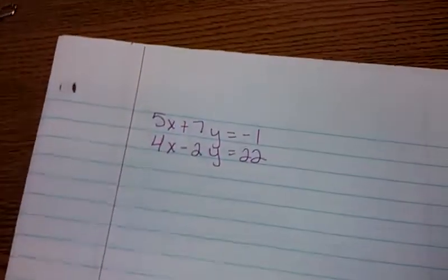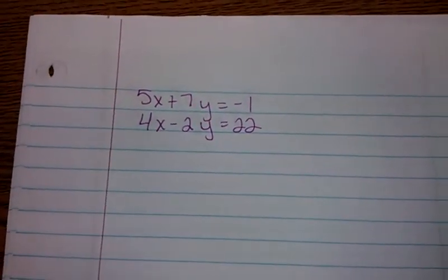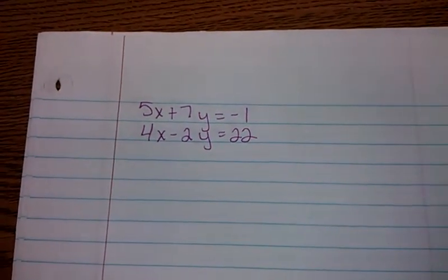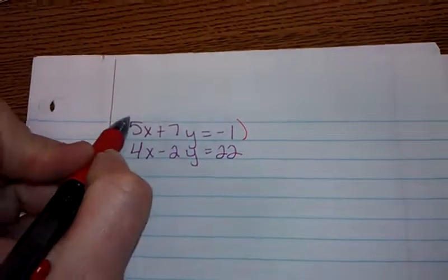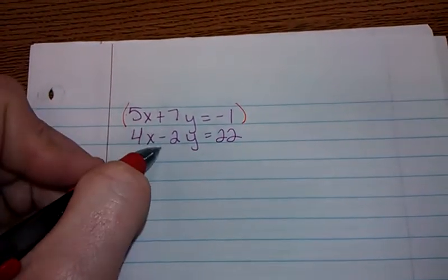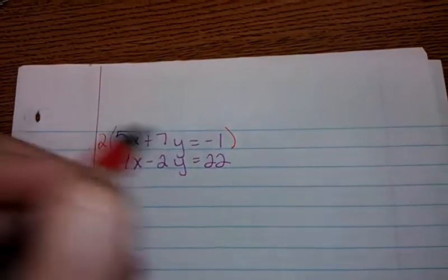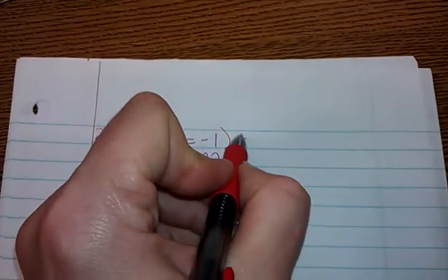Oh, we have some more. Let's try this one right here. Press pause and see how you do. I will take and multiply my top equation. See my y's, one is positive, one's negative? Well, let's multiply this one by 2 and this one by 7. You could have done the x's.